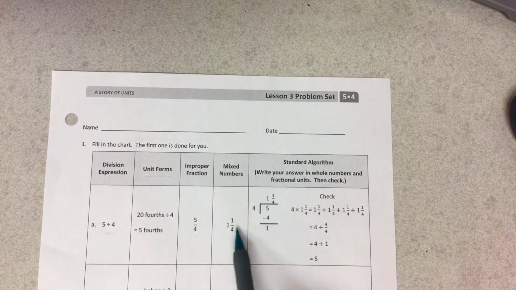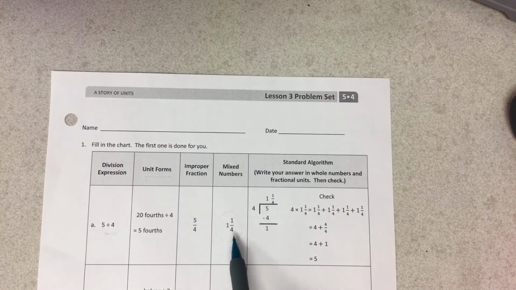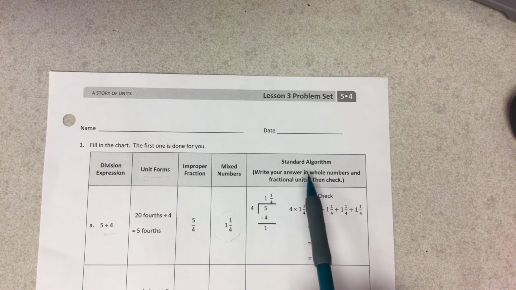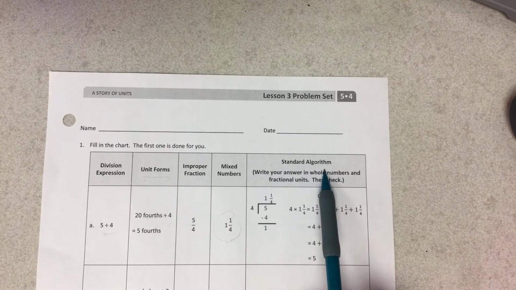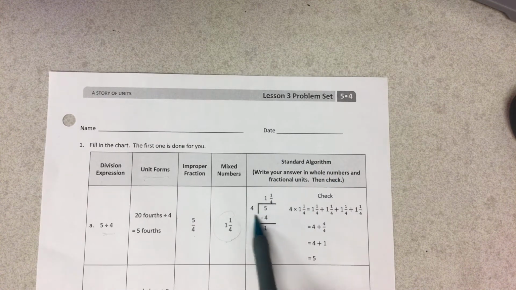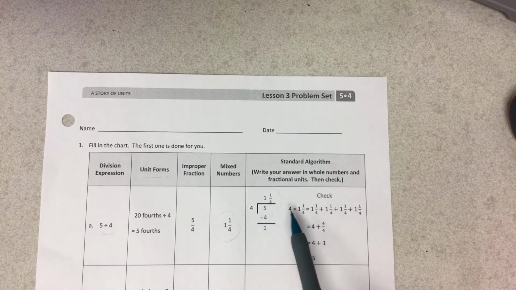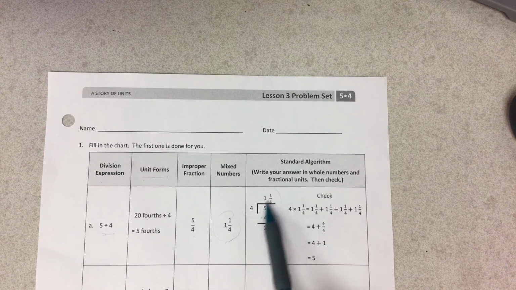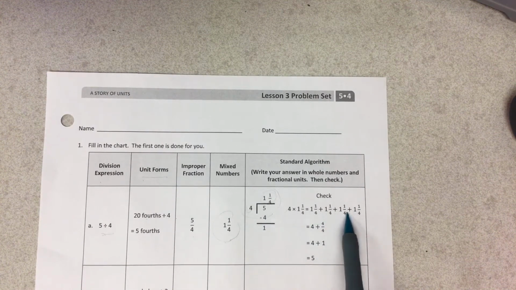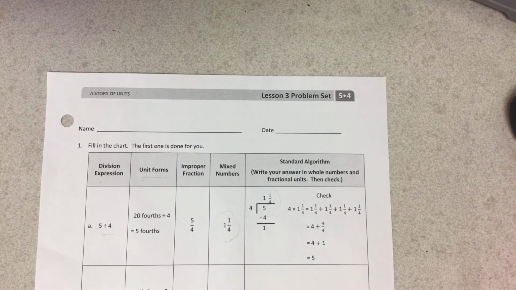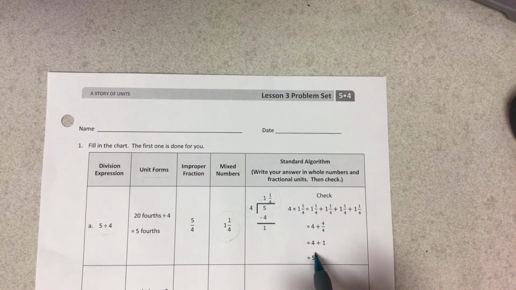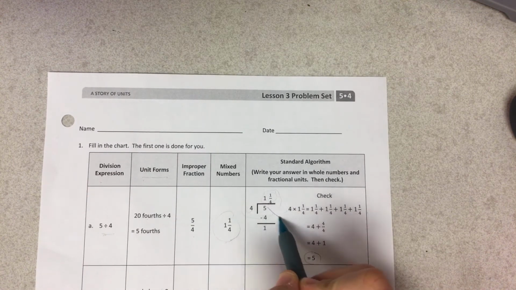You are going to look at how to write that as a mixed number, which you guys already know how to do. And then we're going to check our work with a standard algorithm. That means we're actually going to be dividing it, where our remainder is going to be our fraction. Then we check it by taking our whole number and multiplying it by our divisor, and we just turn it into an addition problem and add it up. In the end, this number should check with that.